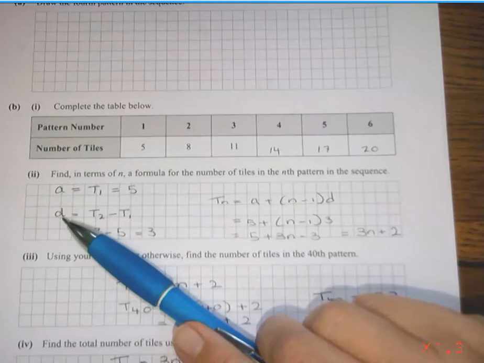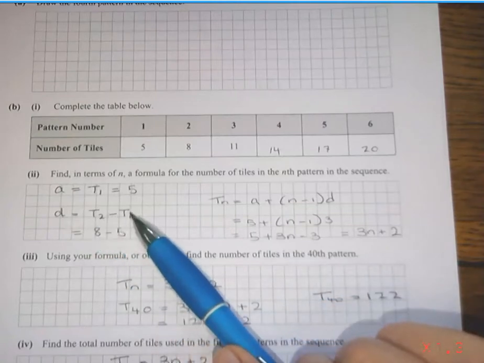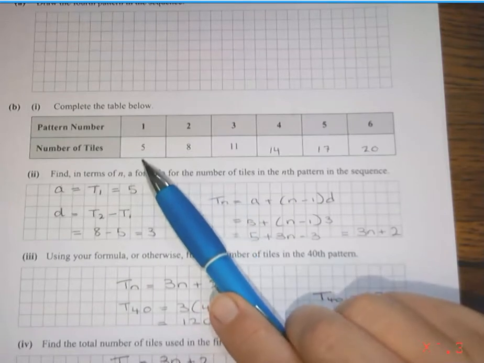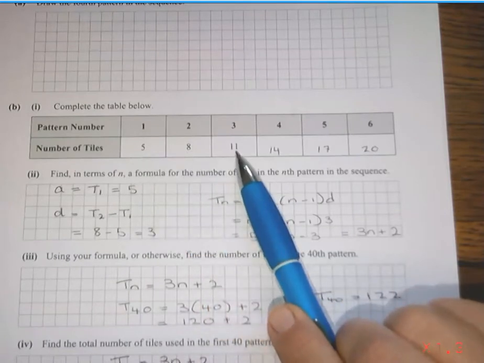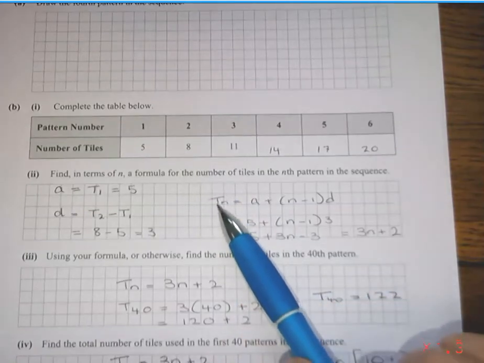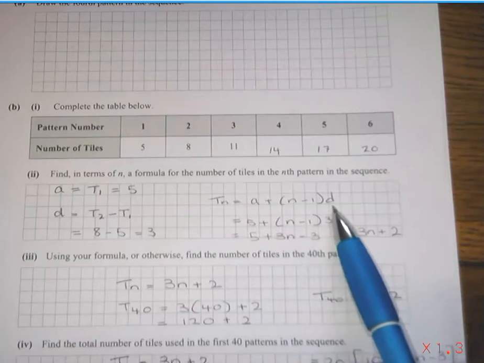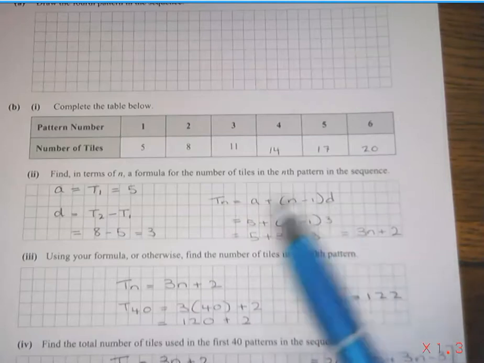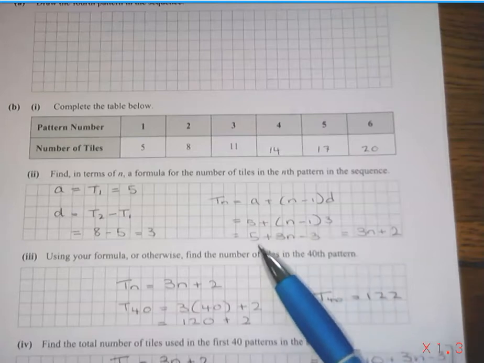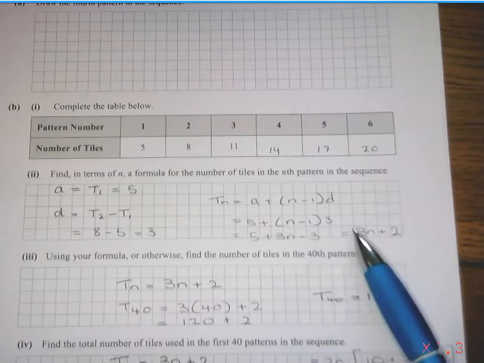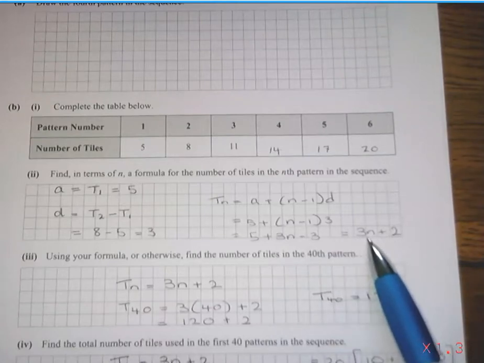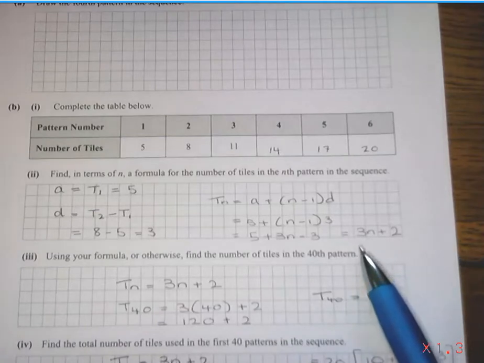Your d, which is your difference, is T2 take away T1, so your second term take away your first. So you have 8 take away 5, which is 3. You could also, if you wanted, say 11 take away 8, which was also 3. Then you write down the arithmetic sequence formula from the log tables and plug in your values. So you go 5 plus (n minus 1) bracket 3, multiply it out. So you get 5 plus 3n minus 3, tidy it up so you get 3n plus 2. So that is your general formula for working out how many tiles you need.